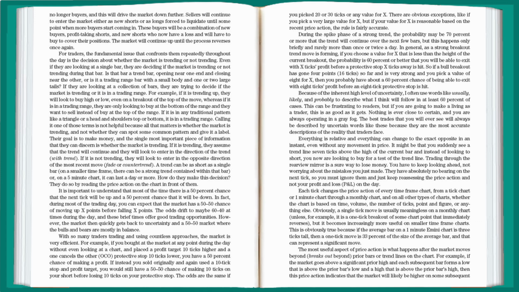For example, if you bought at the market at any point during the day without even looking at a chart and placed a profit target 10 ticks higher and a one-cancels-the-other, OCO, protective stop 10 ticks lower, you have a 50% chance of making a profit. If instead you sold originally and again used a 10-tick stop and profit target, you would still have a 50-50 chance of making 10 ticks on your short before losing 10 ticks on your protective stop.